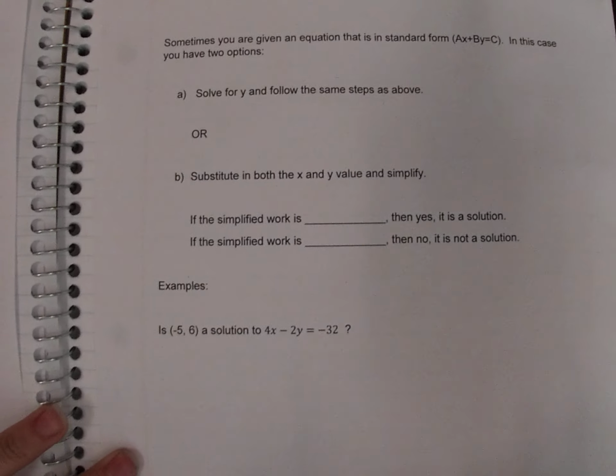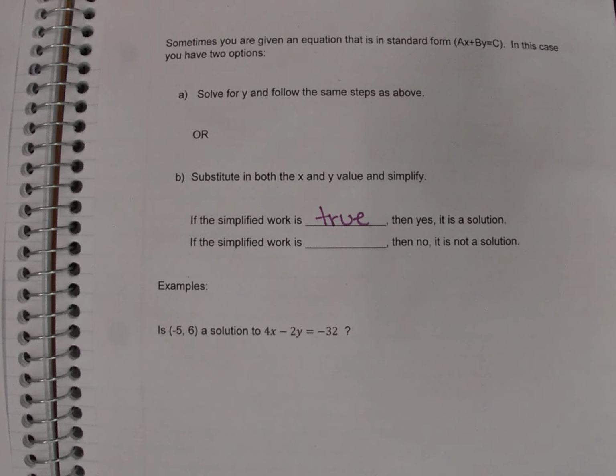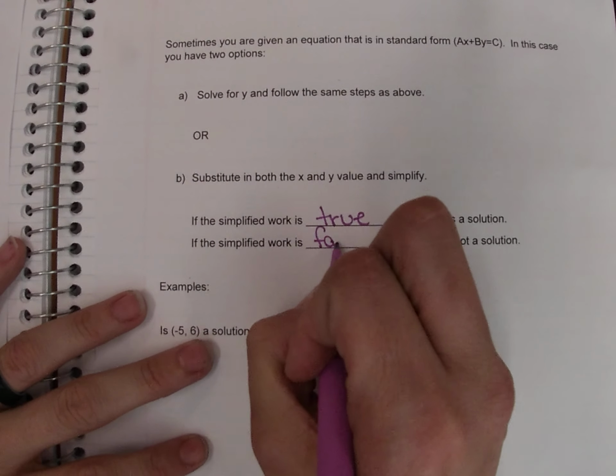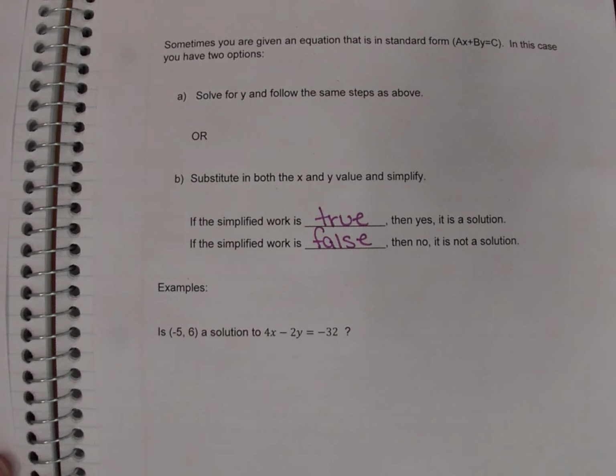If the simplified work is a true statement, then we would say yes, it is a solution. If the simplified work is a false statement, then we would say no, it's not a solution.